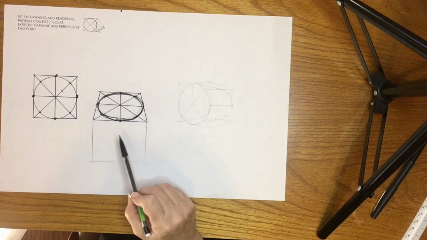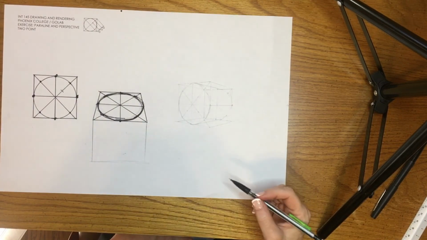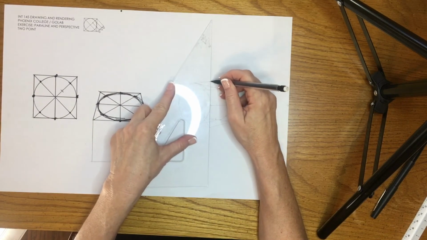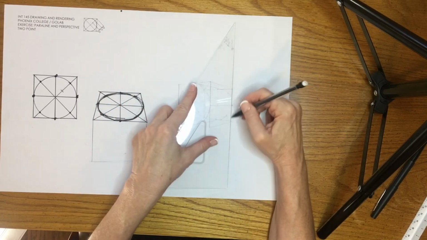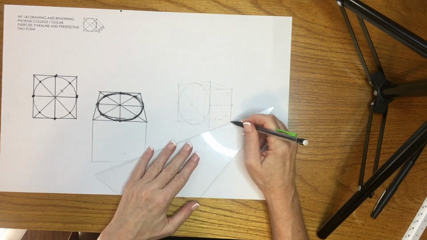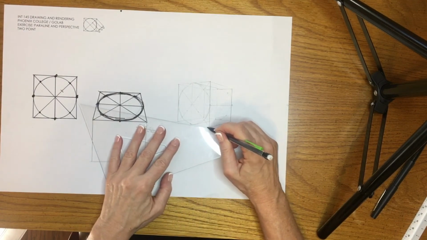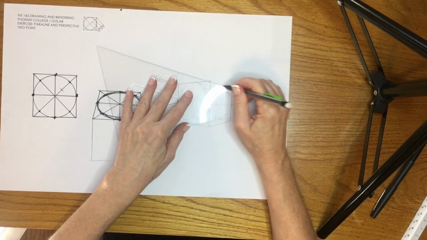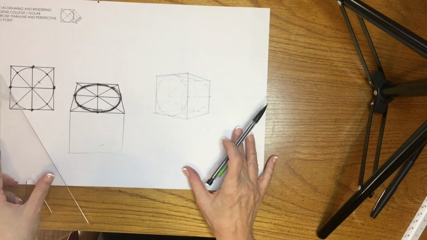Now I'm moving from a 1-point perspective to putting my ellipse into a 2-point perspective. What you're looking at here is I've drawn a cube. There's my 2-point perspective cube.